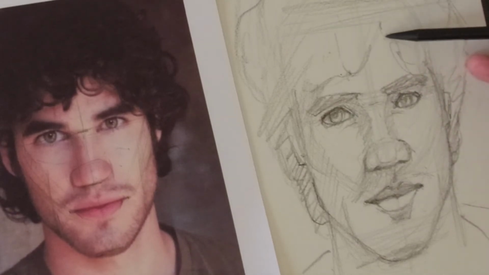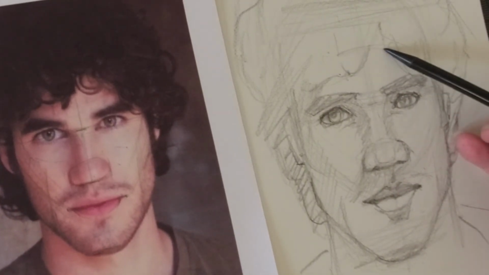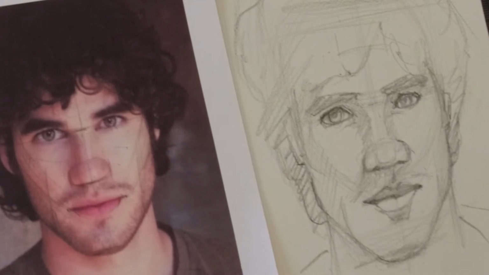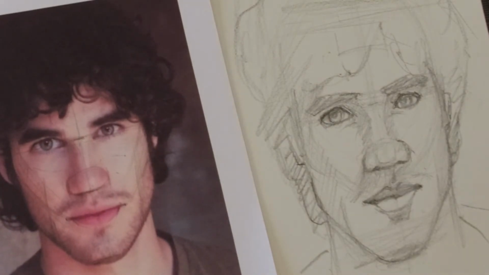So make your marks on either side of the axis and then connect point A to point B. Okay. I think that's going to help keep from getting things kind of skewed and distorted in that way. Don't lose the idea of structure.